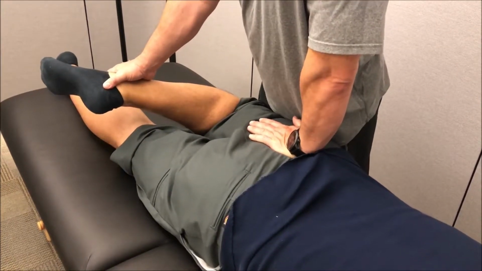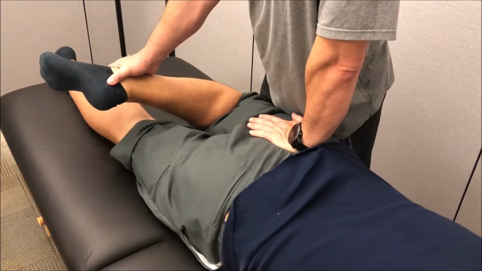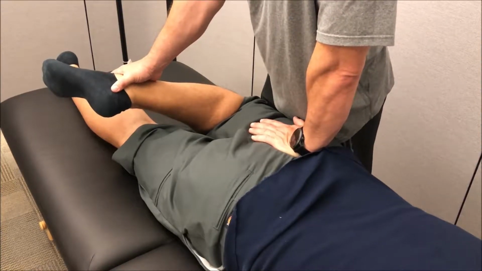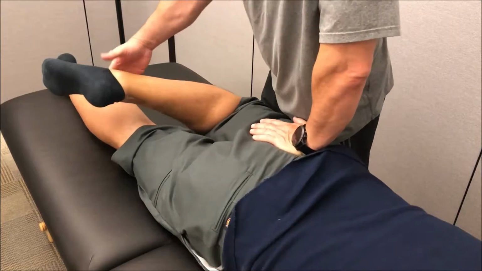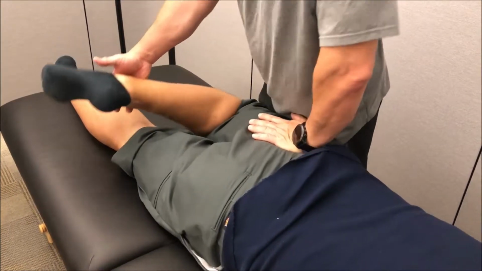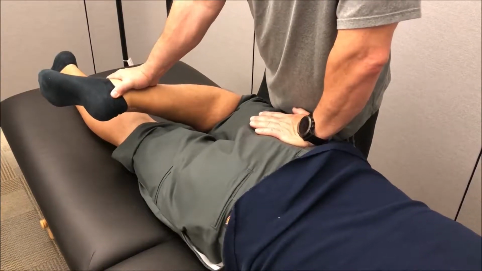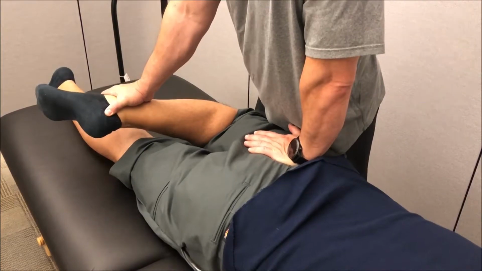Grade 3 is into resistance, treated for range of motion. Grade 4 is a small amplitude, into resistance, treated for range of motion. Again, watch this. If I let go of the ankle, it tends to rise up. So I have to stabilize at that point and provide my mobilizations.